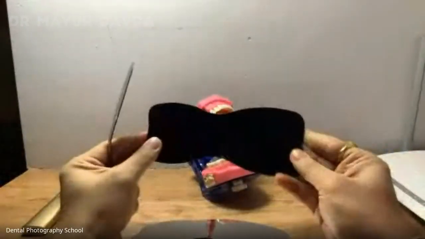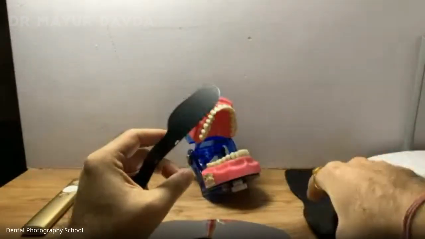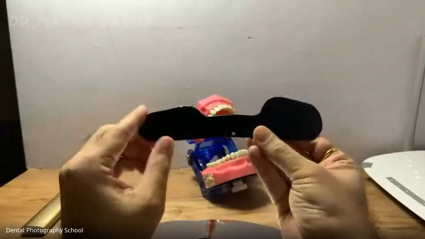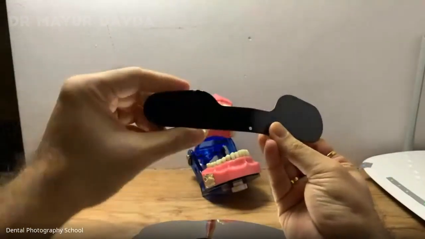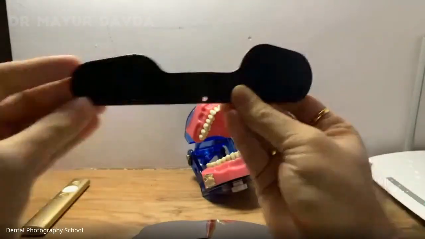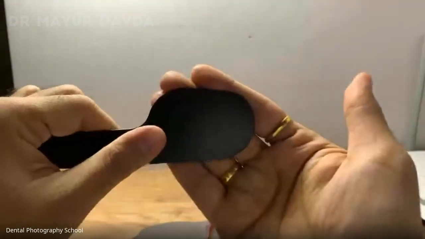Right? So this is a full arch occlusal contrastor. This is a pediatric size, and there's an adult size. And this is a buccal contrastor, also called the lingual contrastor, or the lower anterior aesthetic contrastor. So this small part is for lower anterior aesthetics, and this big part is for buccal shots.